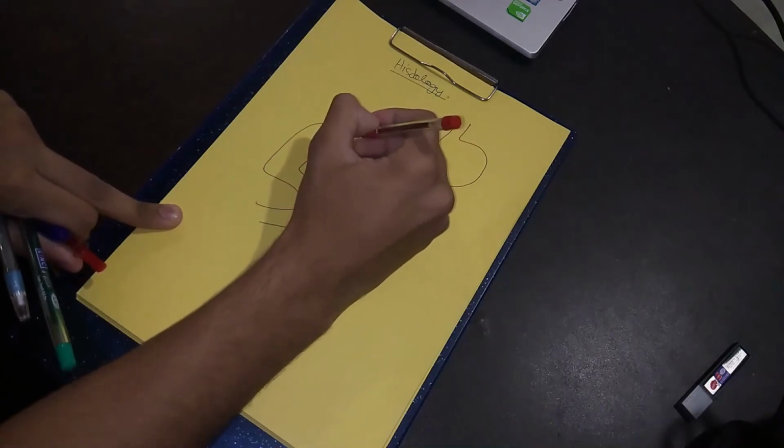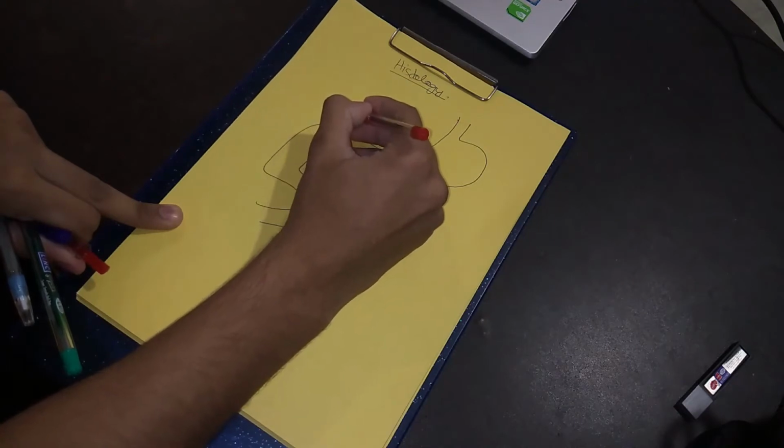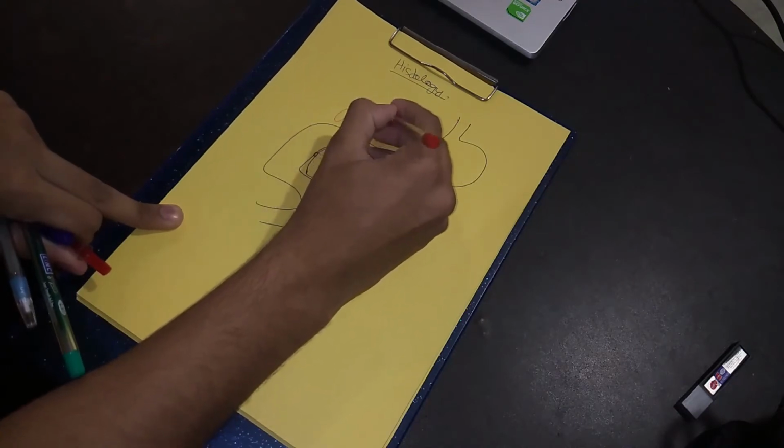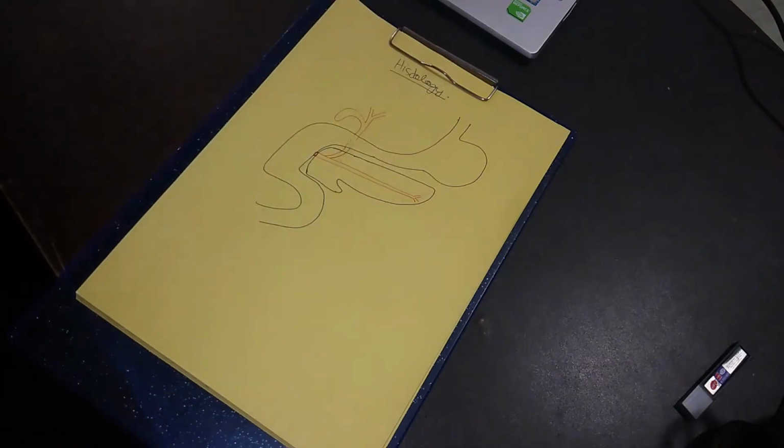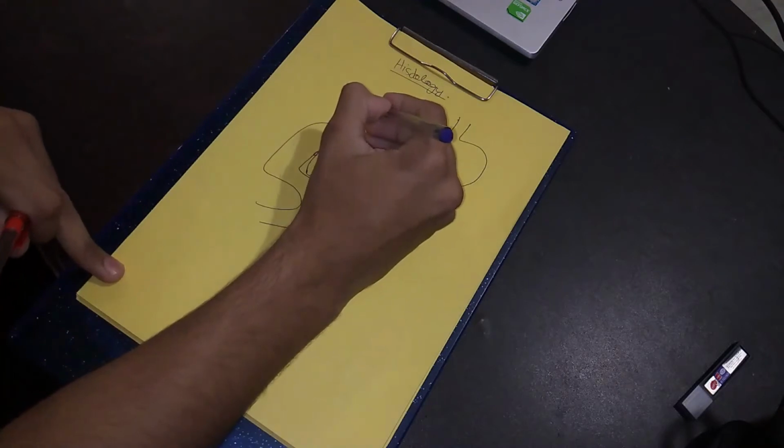We all know that the bile duct comes from the liver. So I will be drawing the liver over here. This is the liver.